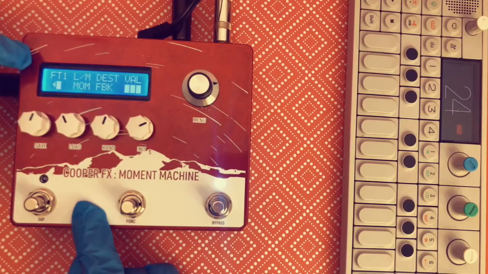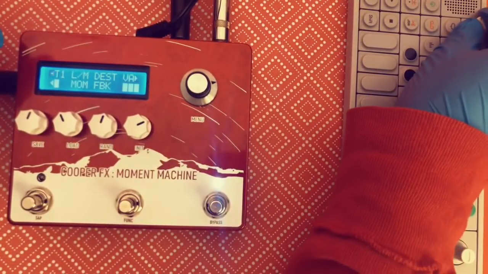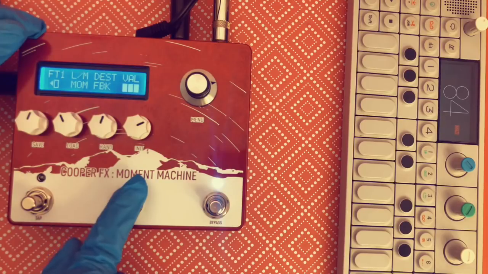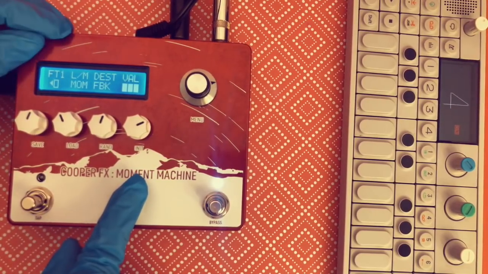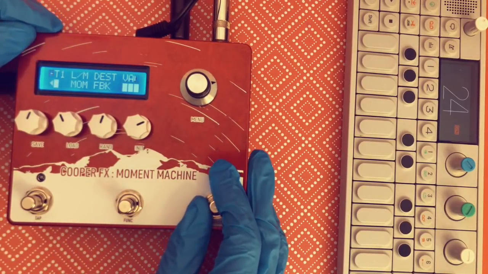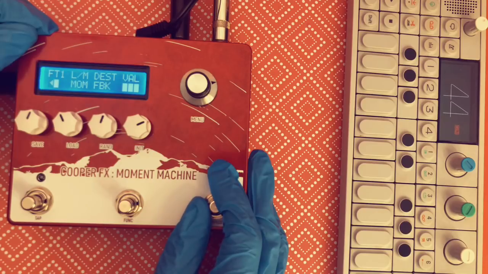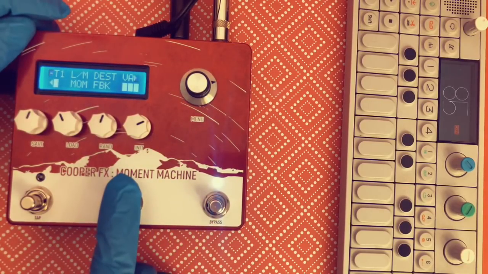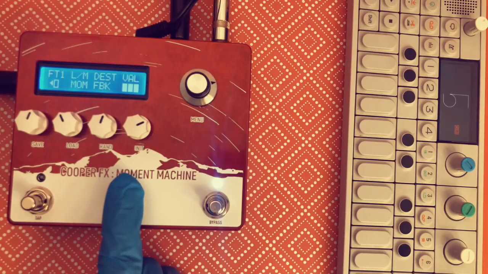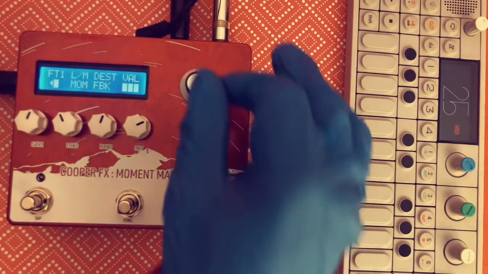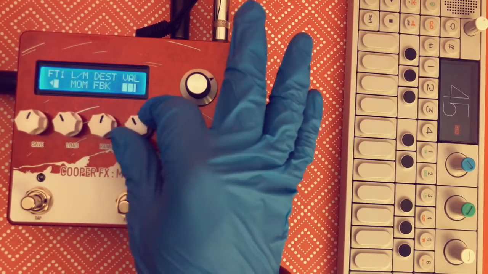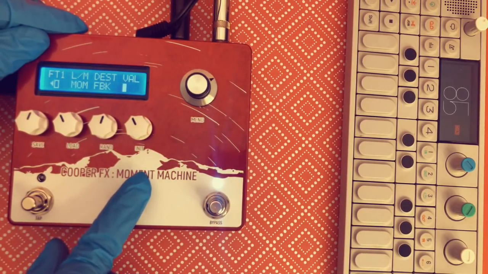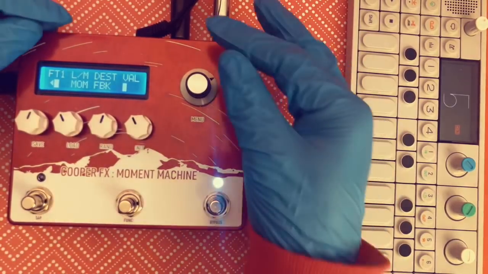So basically right now it's increased that for us, but now once we hit this, you hear it increasing the feedback. So now when we hit this switch here, it's going to ramp our feedback up. I'm going to turn that down a bit. It almost gives it kind of a flanger-esque effect.